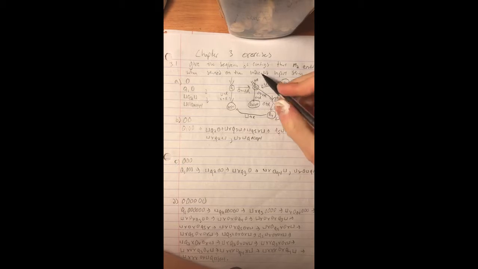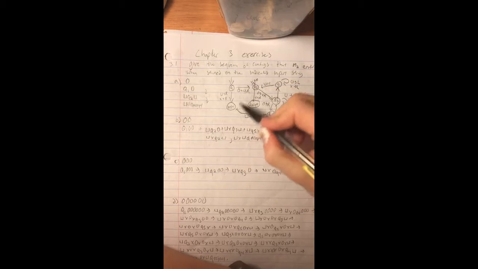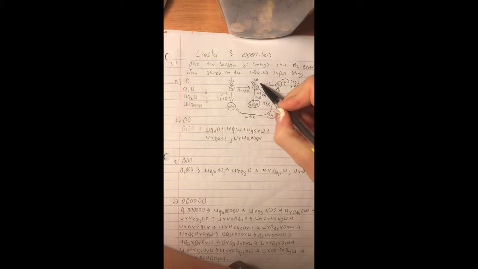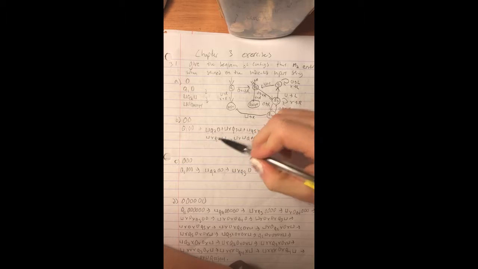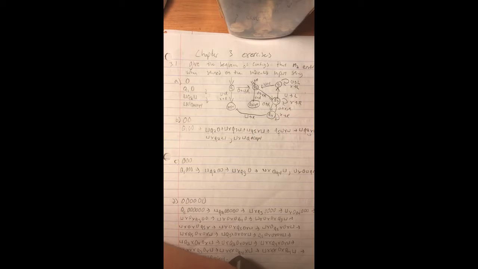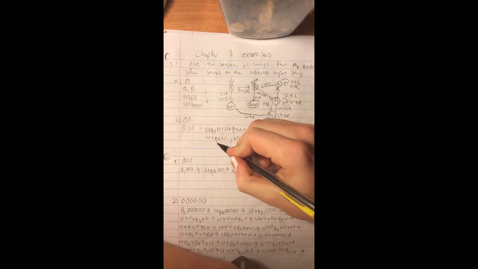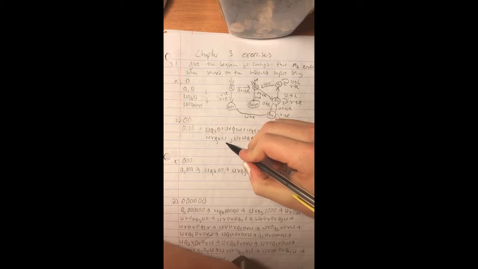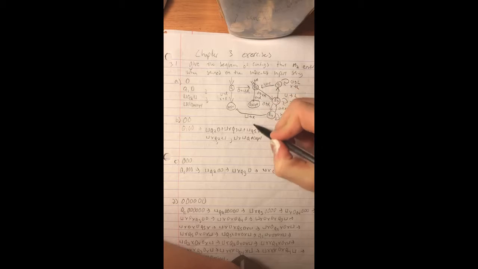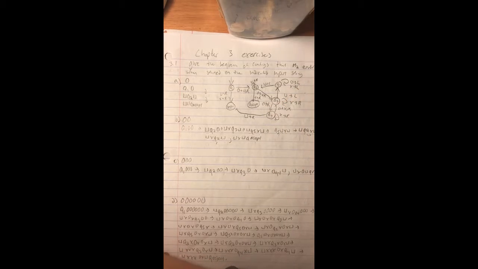Wait. Oh, no. I misread that. I'm sorry. So you stay in Q2, but you move to the right of the X. So basically, you swap this to the right of the X, as you can see here. And then after this state, you're in Q2, and there's a blank to your right. So that means you move to the right and accept.